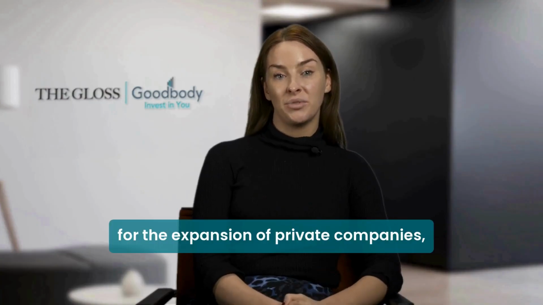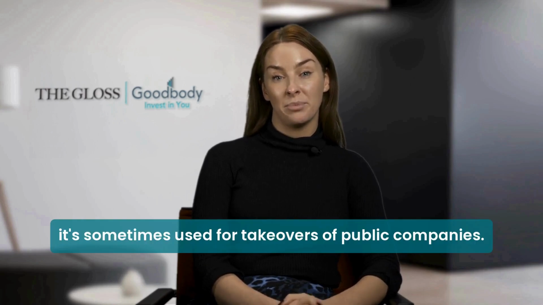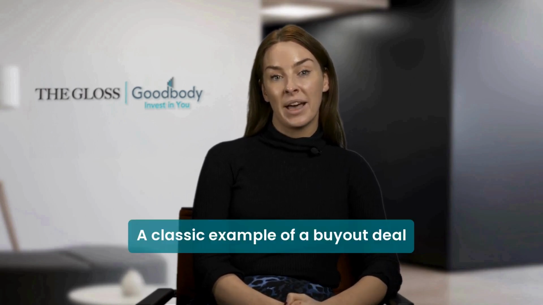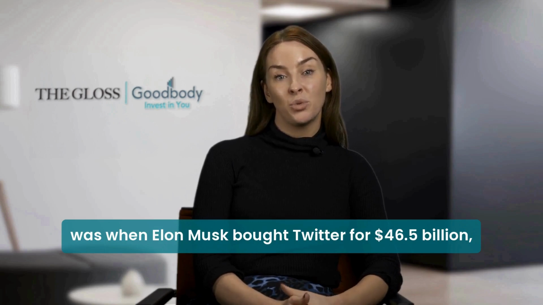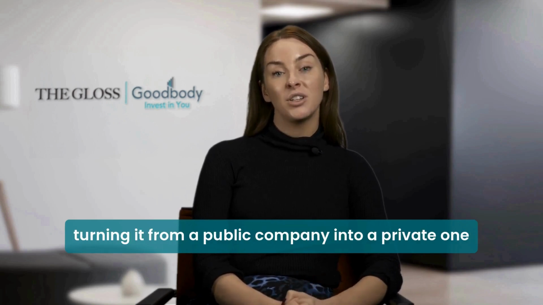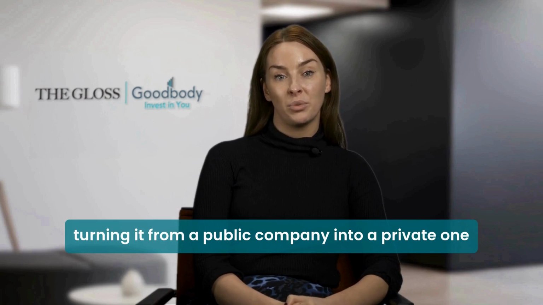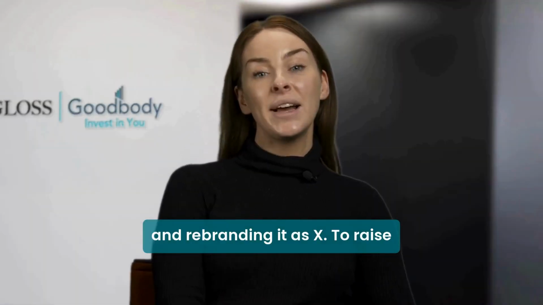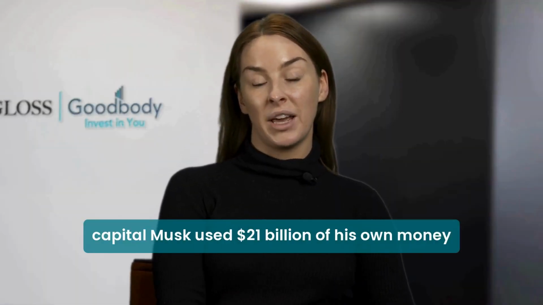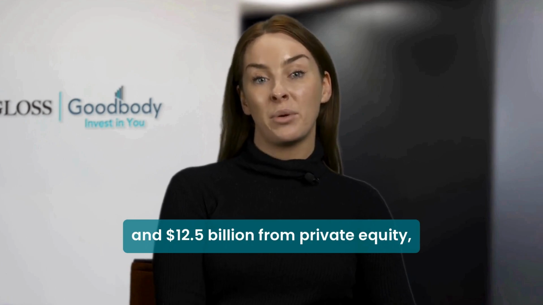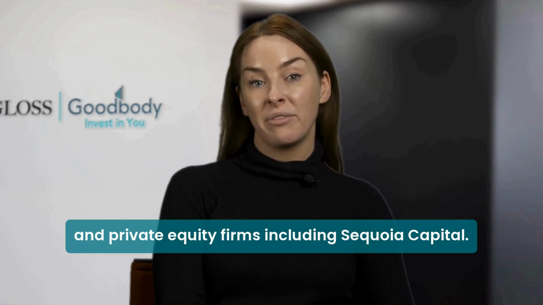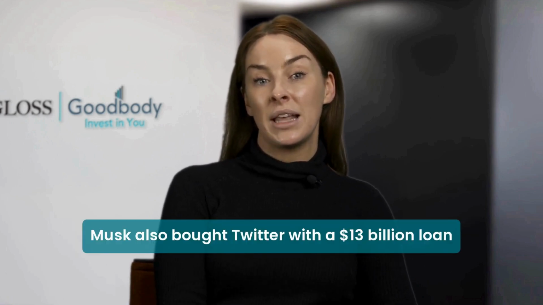Private equity is not just used for the expansion of private companies. It's sometimes used for takeovers of public companies. A classic example of a buyout deal was when Elon Musk bought Twitter for $46.5 billion, turning it from a public company into a private one and rebranding it as X. To raise capital, Musk used $21 billion of his own money and $12.5 billion from private investors such as the co-founder of Oracle, Larry Ellison, and private equity firms including Sequoia Capital. Musk also bought Twitter with a $13 billion loan from Morgan Stanley, Bank of America and Barclays.